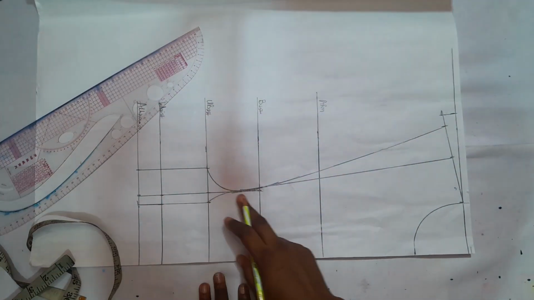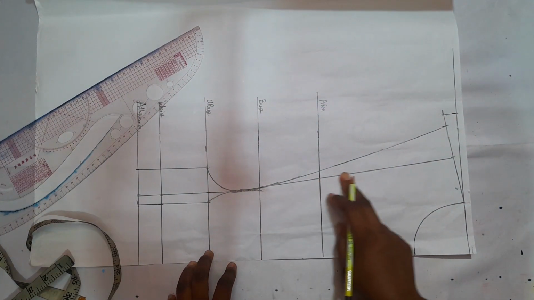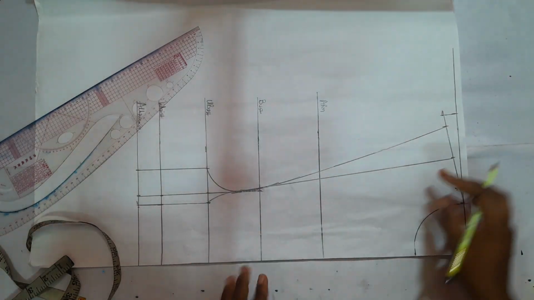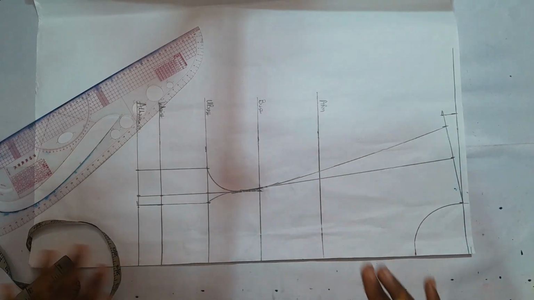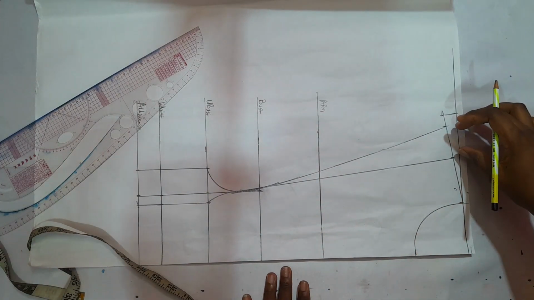So basically I'm just finding out the edges at this point. Okay, so once I've created this dart here, this is all for this part. Now the next thing I want to do will be to replace the dart which I have taken here.